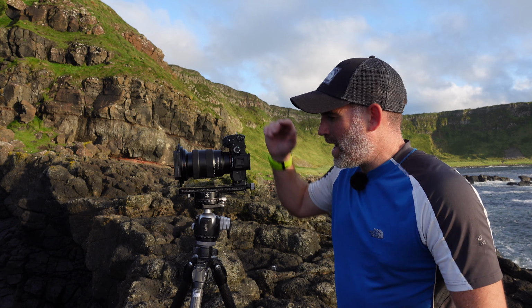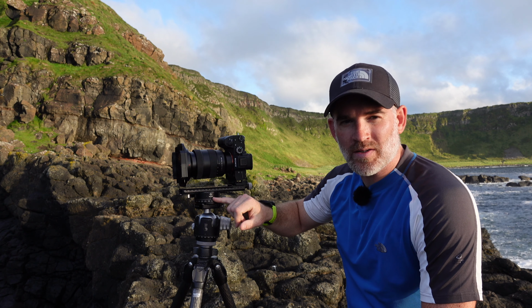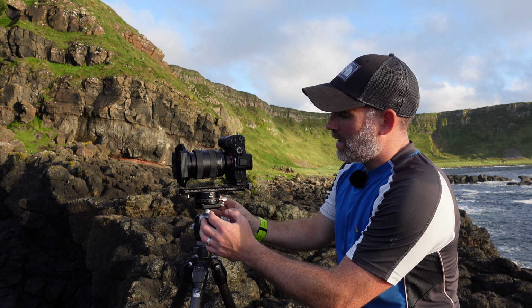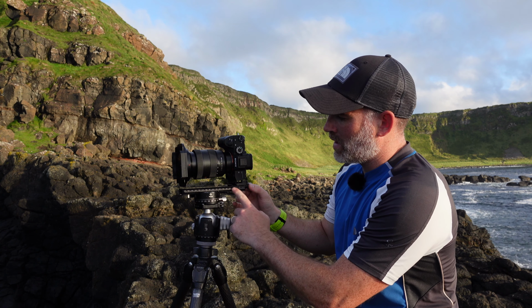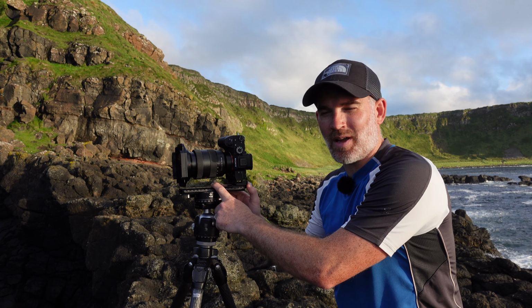Now the setup that I have for the panos here is one of the Really Right Stuff pano heads. Now with the pano head that you buy, you have this noodle slide on here. Now the noodle slide is something that, to be honest, I haven't used an awful lot.